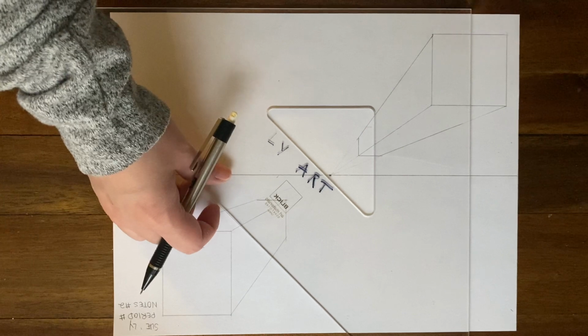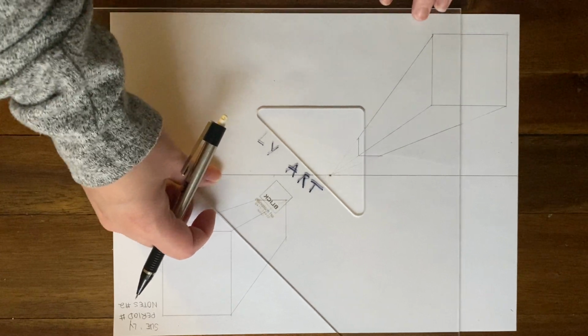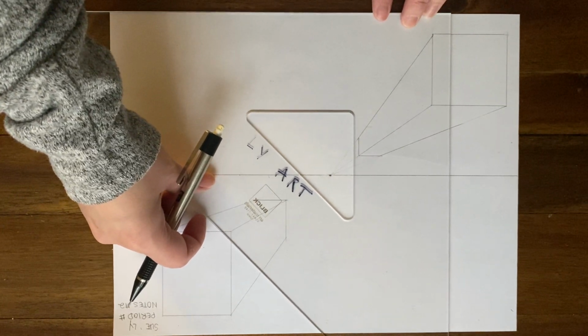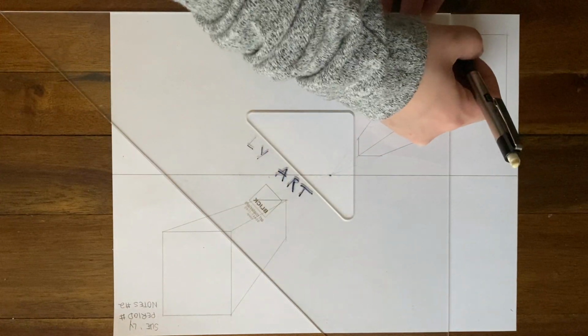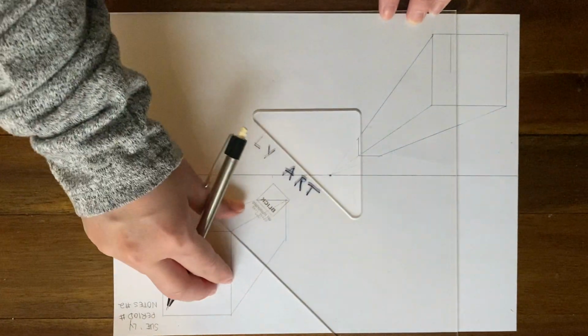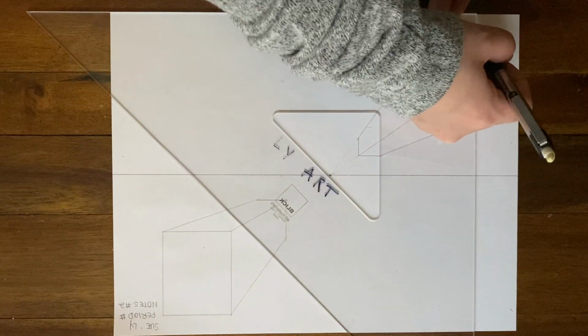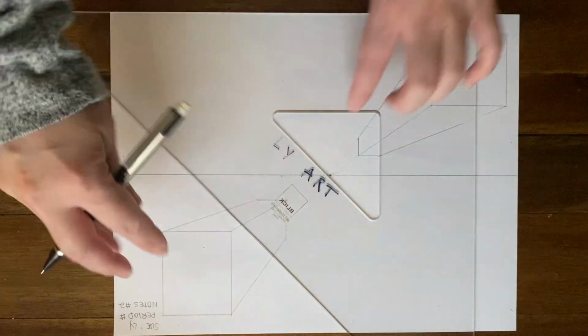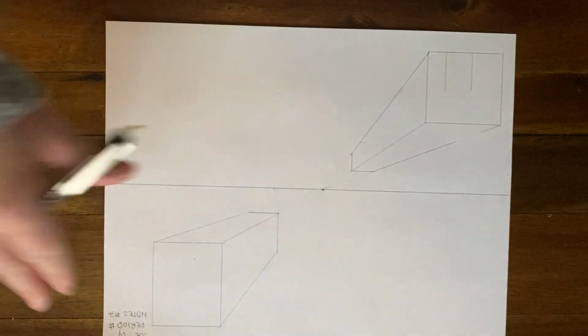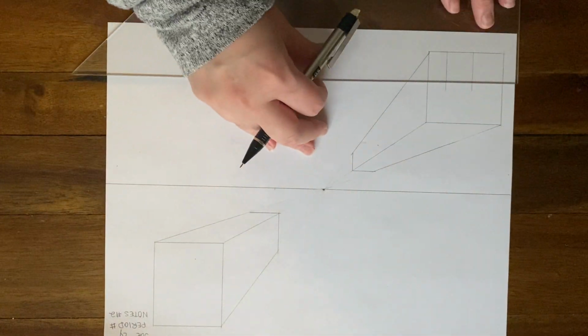So when we make our front door, we're going to start off with 2 vertical lines. Followed by 1 horizontal line for the top part of your door.